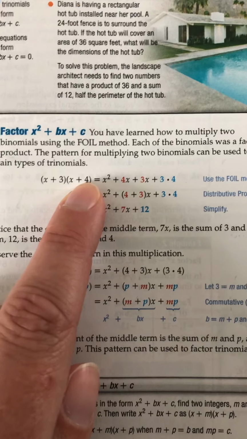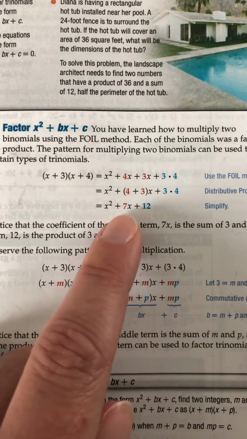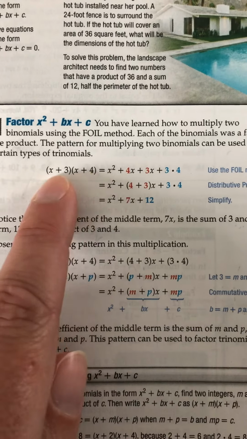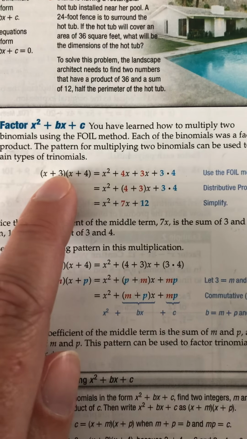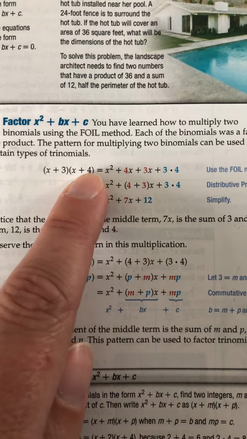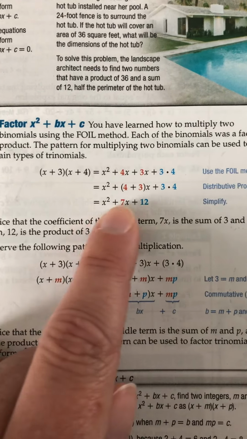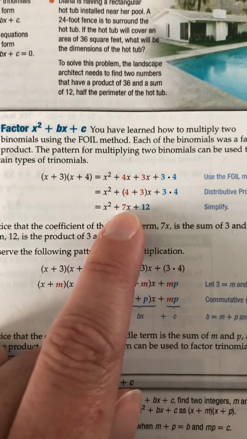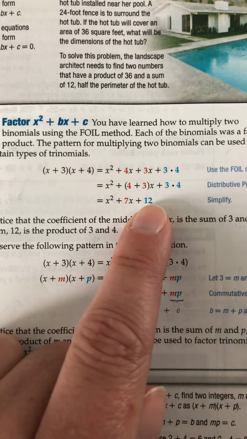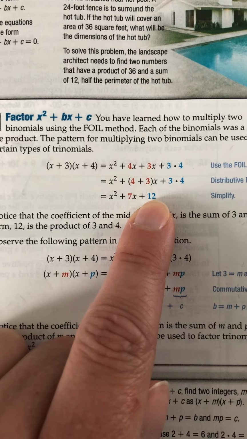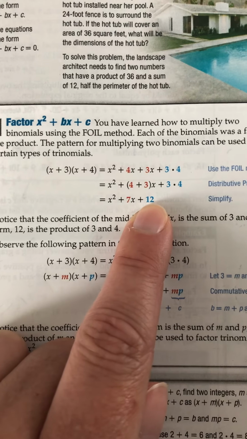So what you have to do in this lesson today, in order to come up with the two binomials, is come up with what would come in the spot of the 3 and the 4. So if you were given a problem like this, you would say, what two numbers would add up to 7, and what could I multiply to get 12? That's how I said it's kind of like a game.